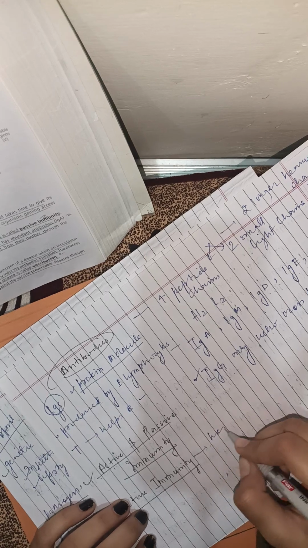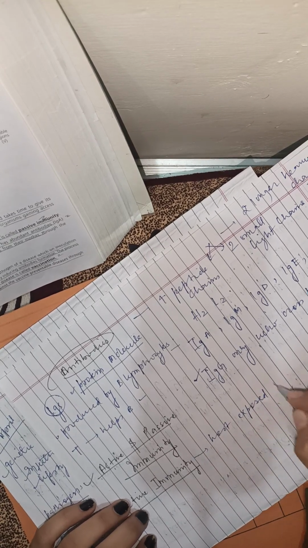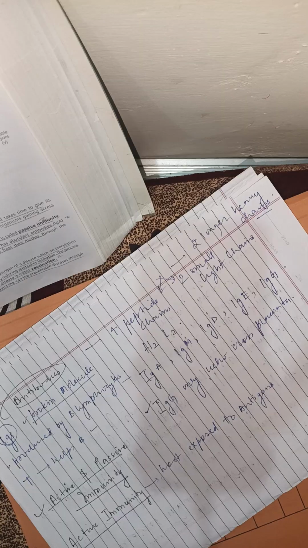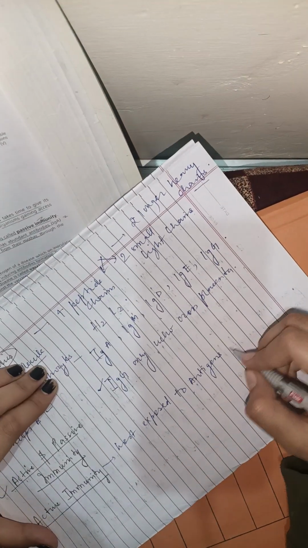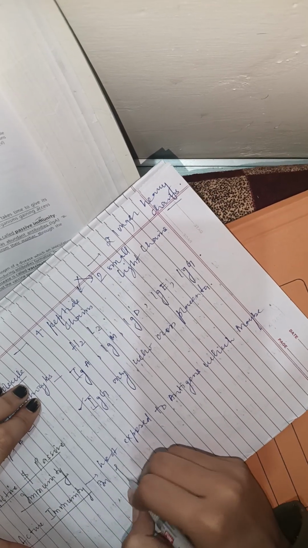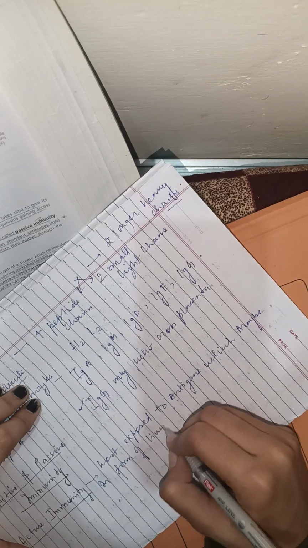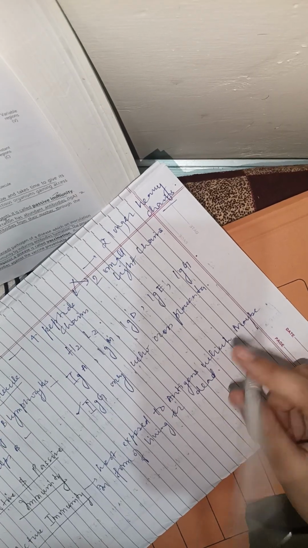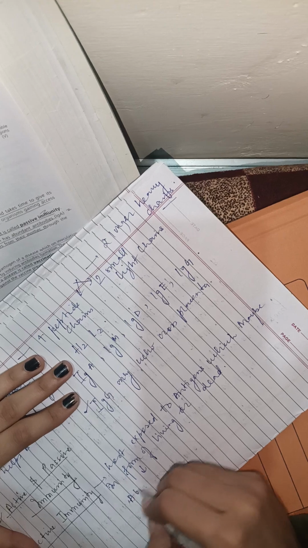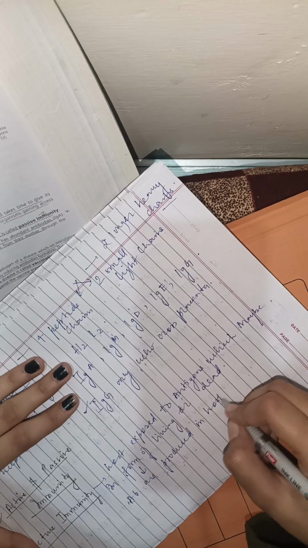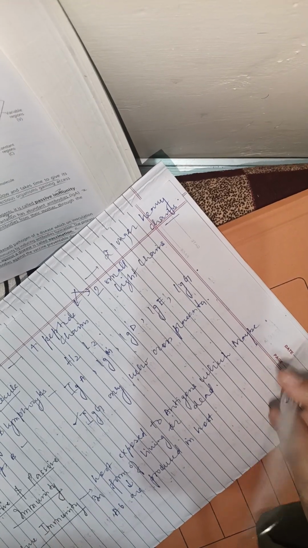If the microbes are dead, the antibodies are produced in the host.